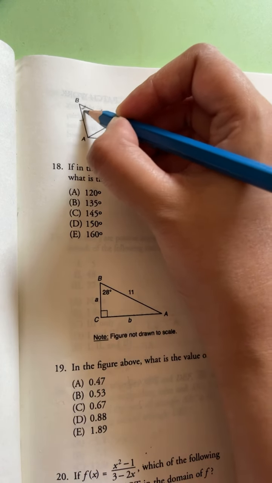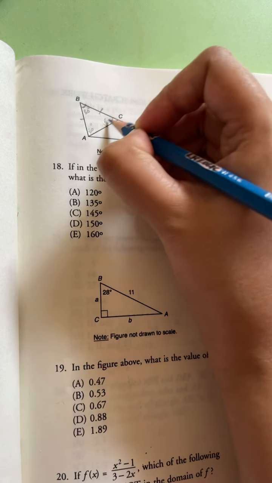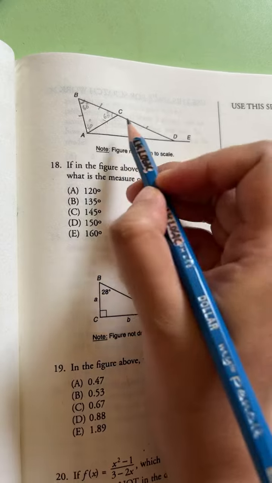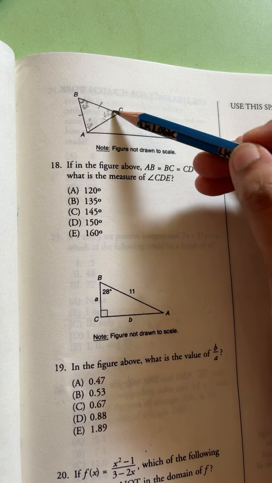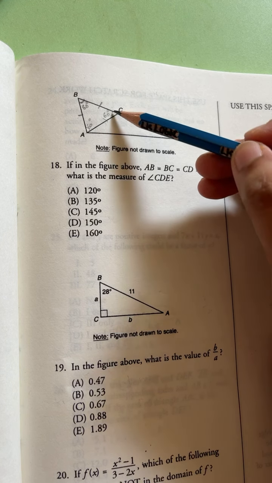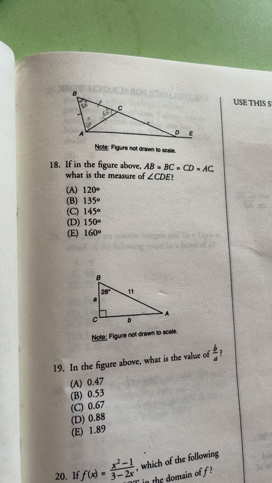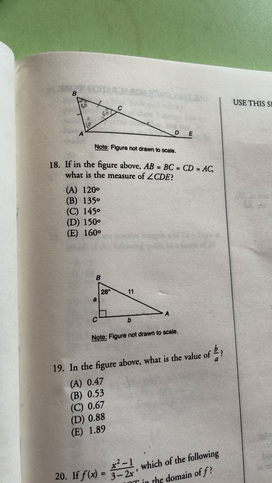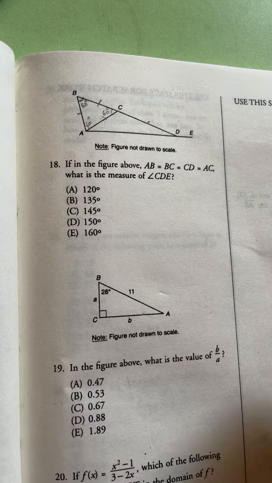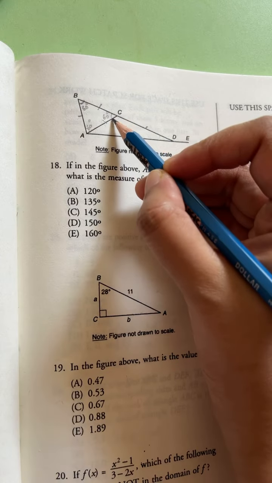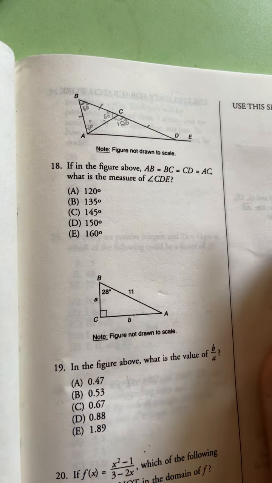So this angle is 60 degrees. This angle is also 60 degrees. This angle is also 60 degrees. Now as you can see, this is a straight line. So straight angle is always 180. So 180 minus 60 will give you how much? That's 120. So you got this side angle, that's 120 degrees.